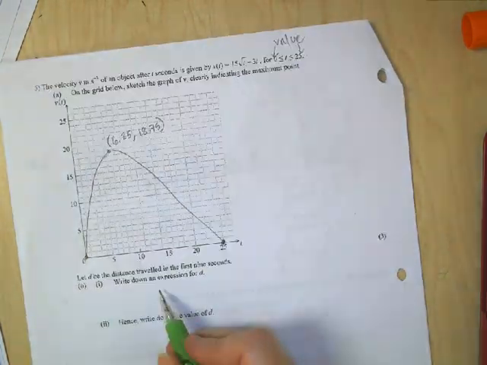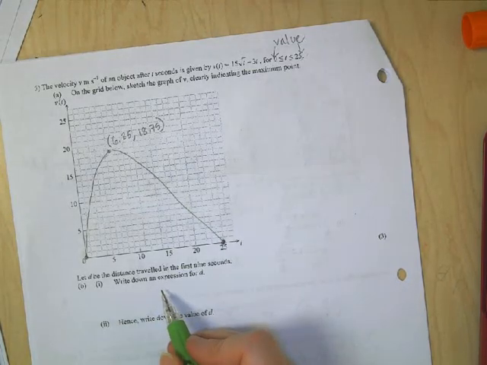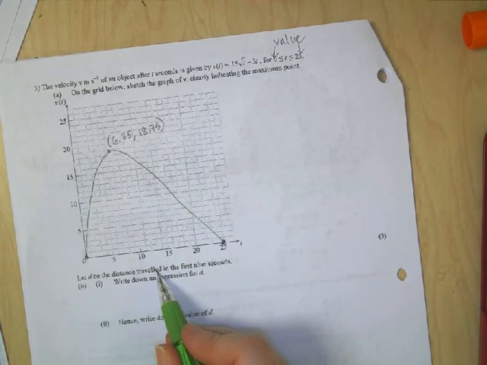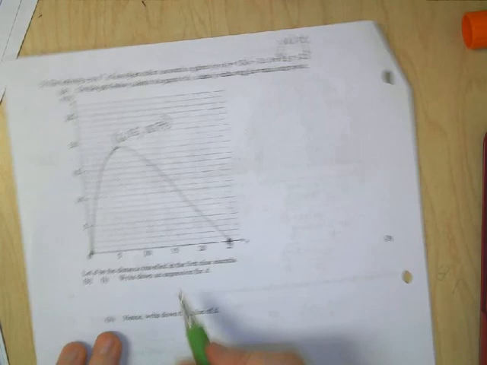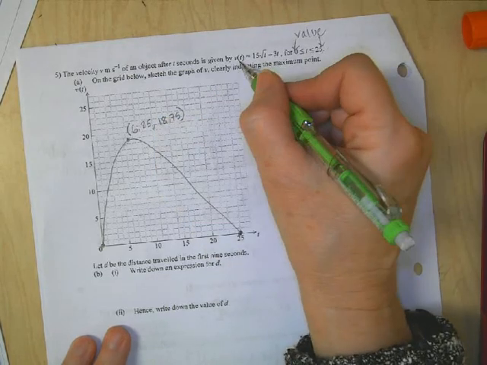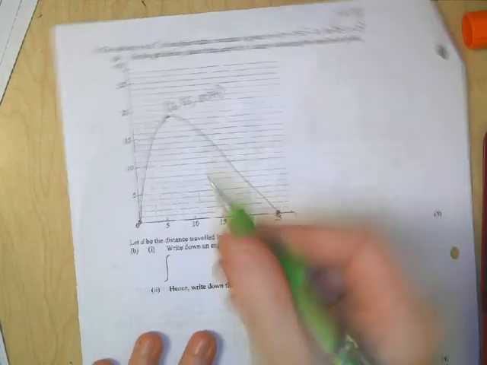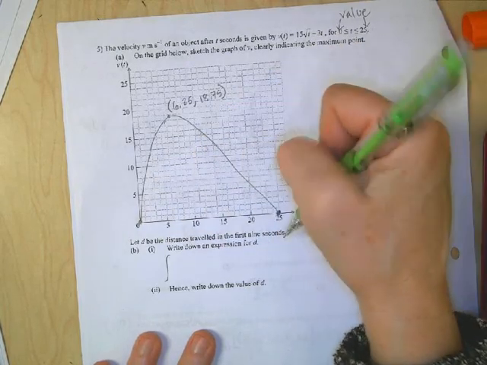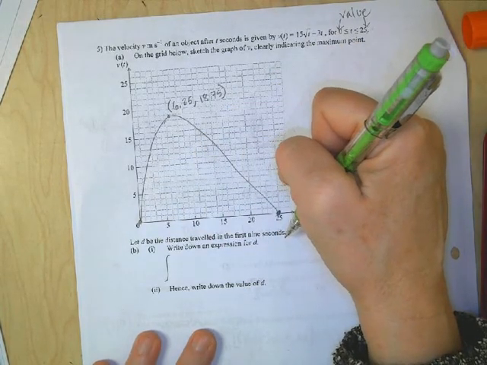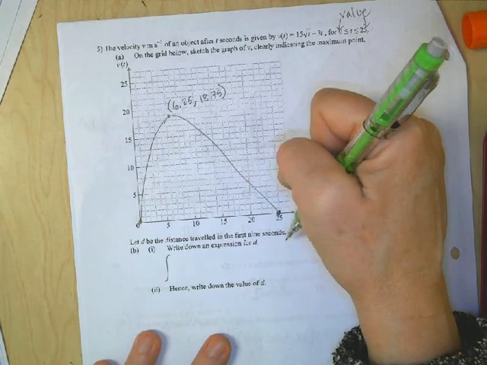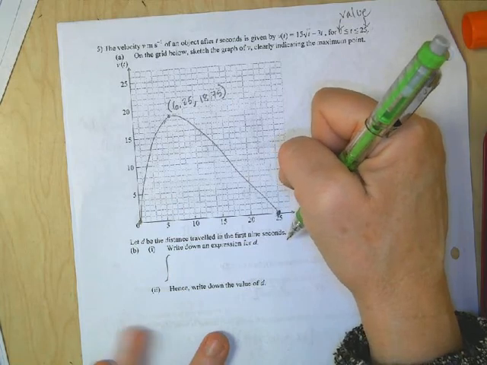Okay, write down an expression for distance. D is distance, the distance traveled. So when we do the distance traveled, we can integrate. This is my velocity function. So I'm going to integrate my velocity function, and it would be the absolute value of this, but notice the whole thing is above the x-axis, so we don't have to worry about using the absolute value because the whole thing is above the x-axis anyway.